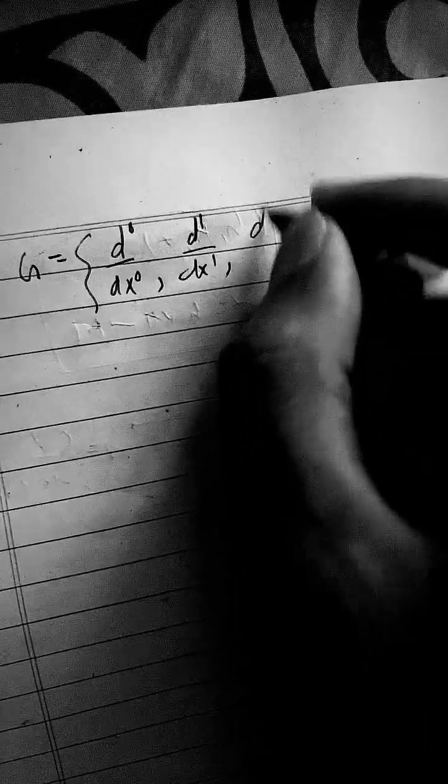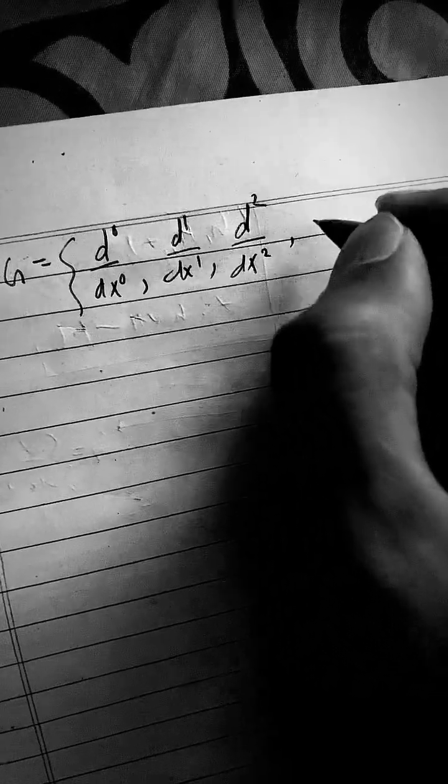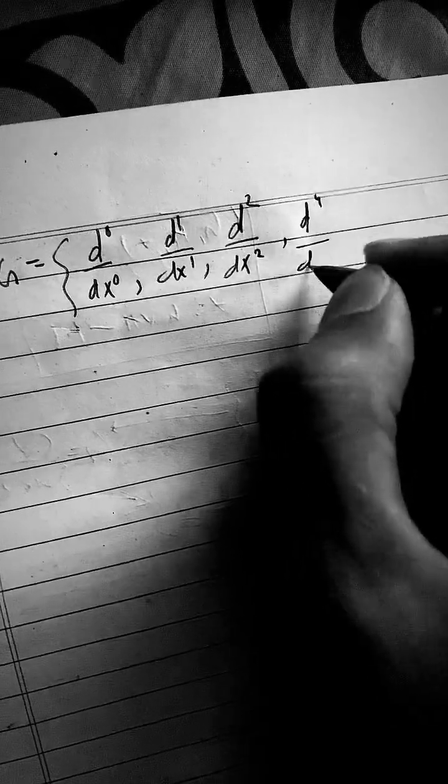Now we are going to check if it satisfies associativity or not. So we have the set G, which is first the no derivative, then the first derivative, and then the second derivative, right? Let's say there is one more, the third derivative.